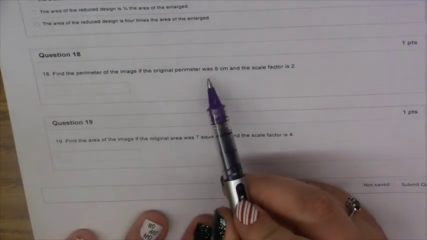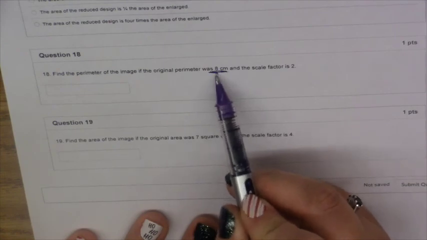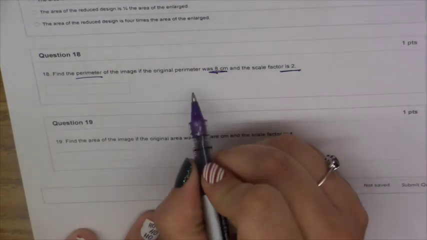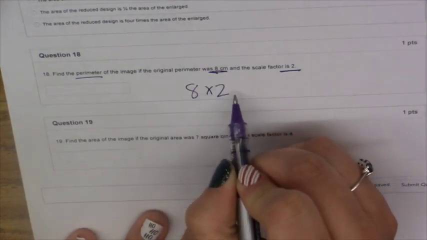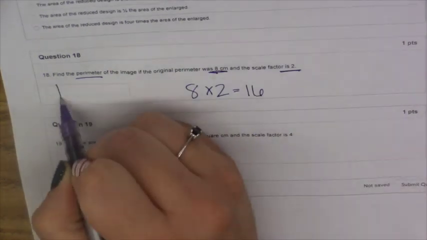All right, question 18 is find the perimeter of the image if the original perimeter was 8 centimeters and the scale factor is 2. For this one, it doesn't matter what our image is. We have all the information we need. They tell us that our perimeter is 8 and we're using a scale factor of 2. If we're talking about perimeter, we're just talking about the side lengths, so we need to take our original perimeter and multiply it by the scale factor 1 time. So 8 times 2 is 16.